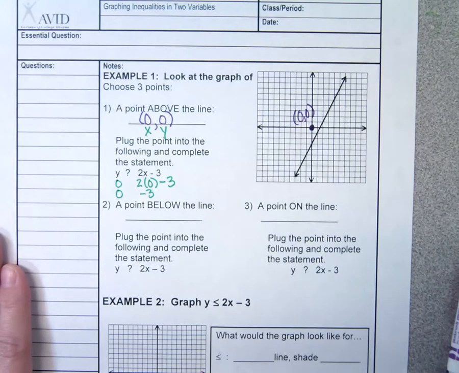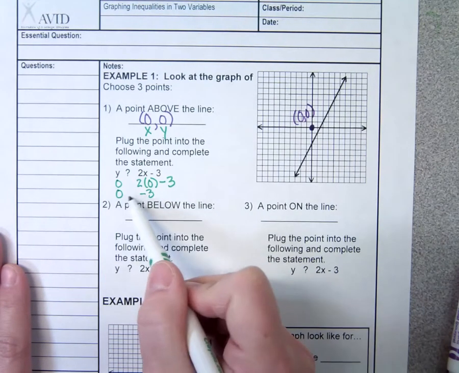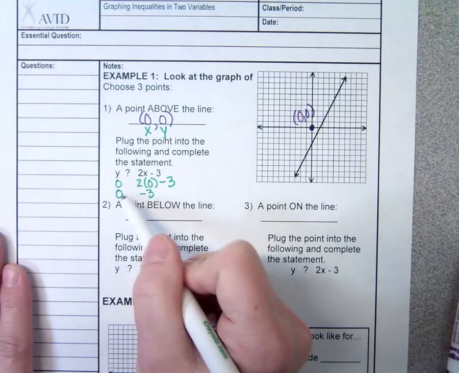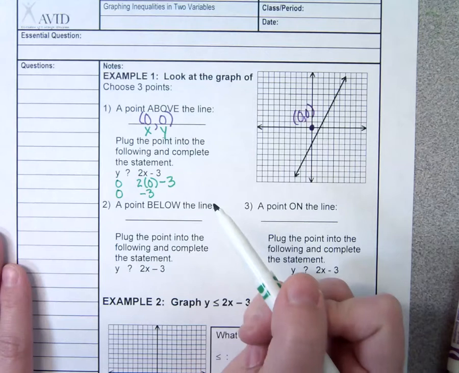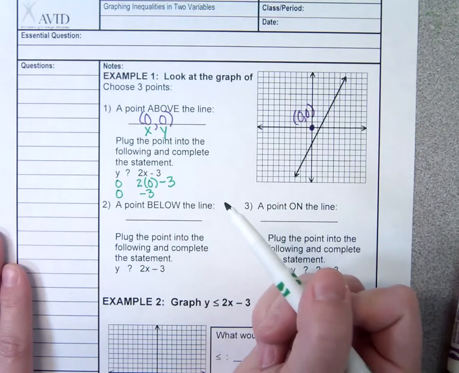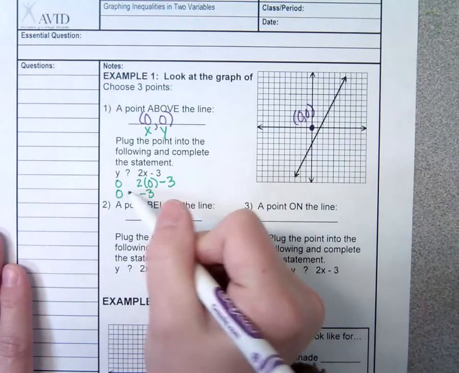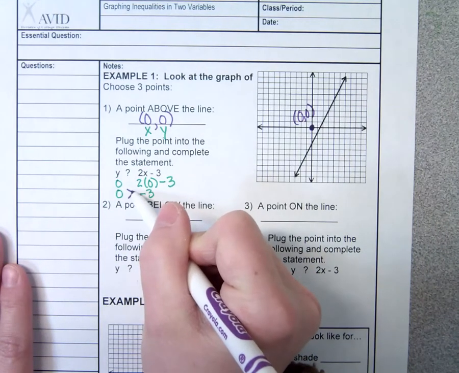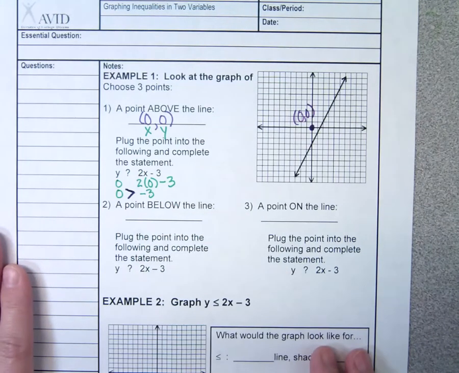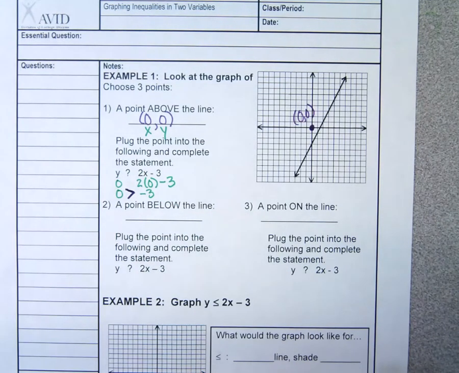And what we're looking for here is, does 0 equal negative 3? Nope. Is 0 greater than negative 3? Or is 0 less than negative 3? 0 is greater than negative 3. So that's the symbol we want to put there. And I'll make this make sense here in just a little bit.